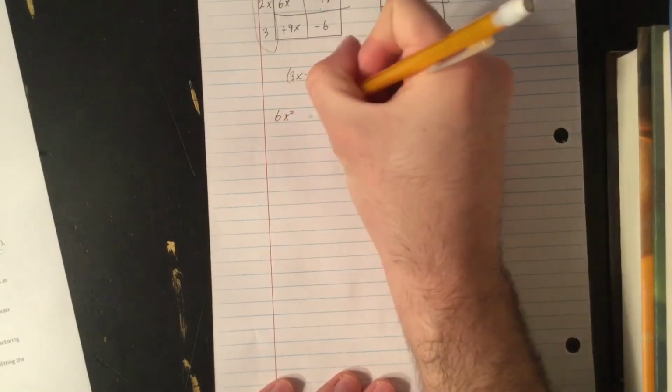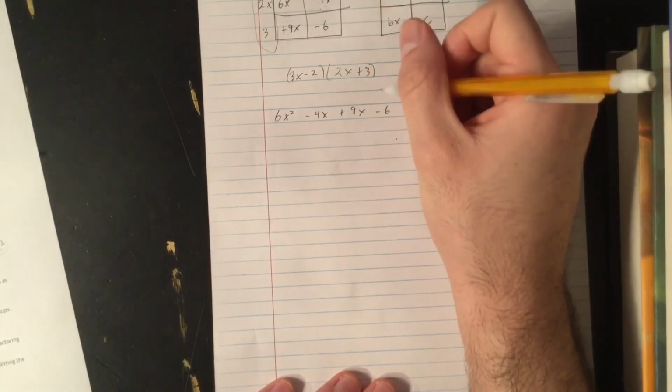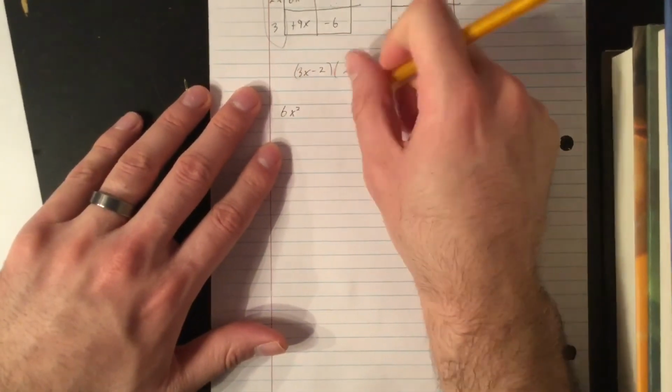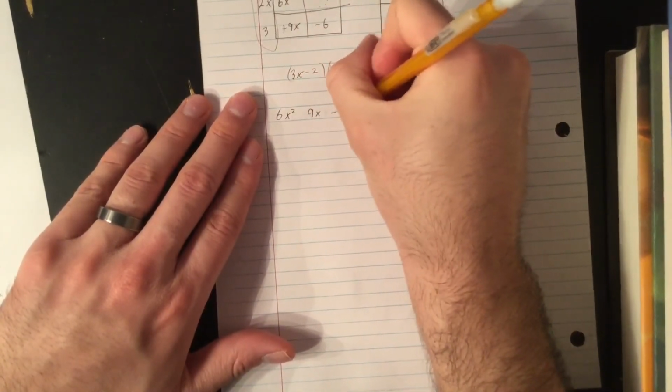So the other option is to solve by grouping. So if you have 6x squared minus 4x plus 9x minus 6, and for showing this, I'm actually going to flip these. So we're going to have 9x minus 4x.